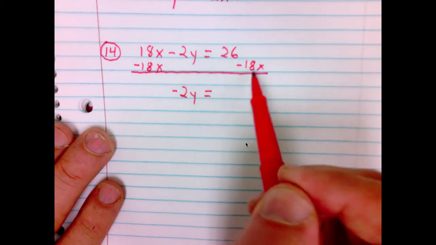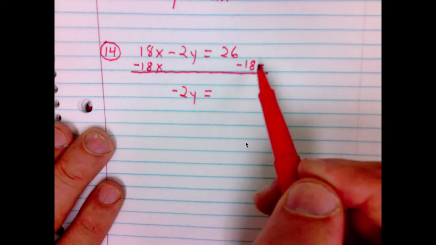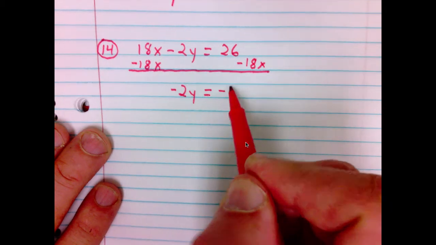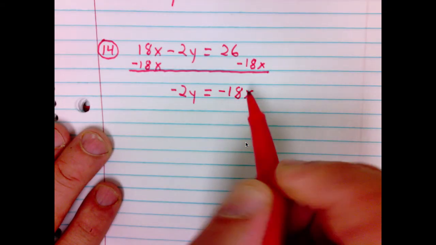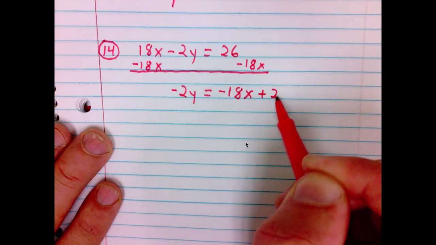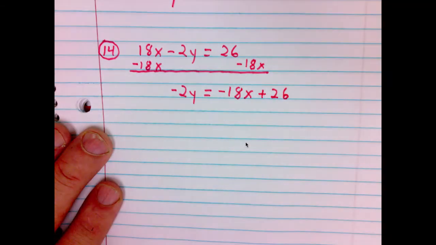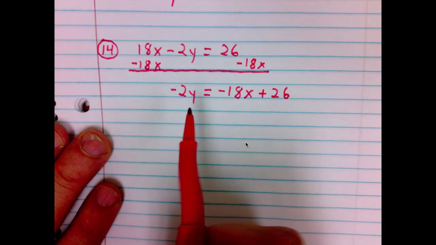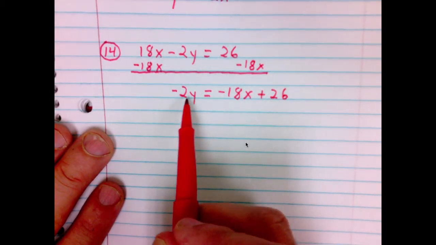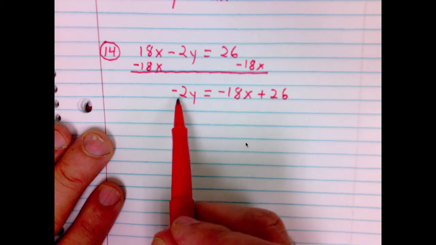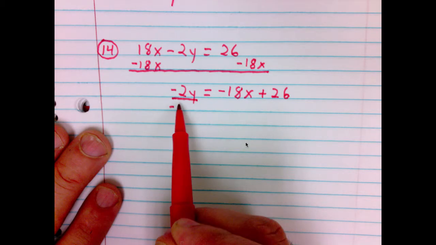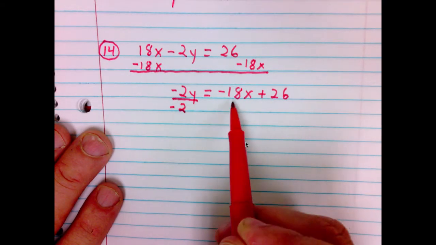Again, these are unlike terms. We can't combine them. So I will write the x term first, negative 18x. This is a positive 26, so we will write plus 26. Okay, we still have not gotten y by itself. What's keeping y from being by itself? This coefficient negative 2. As we know, these two things are multiplied, so we will undo using division, dividing by negative 2. Whatever we do to one side, we will do to the other side.